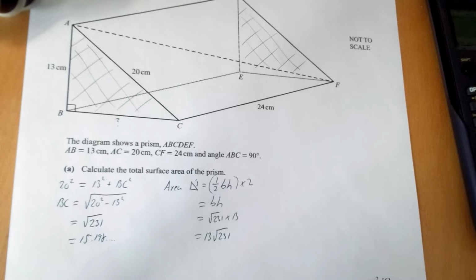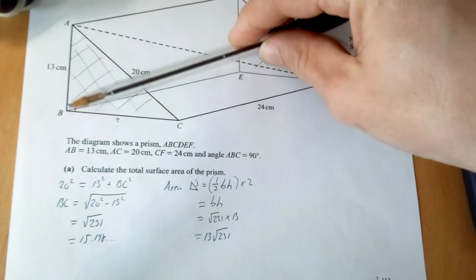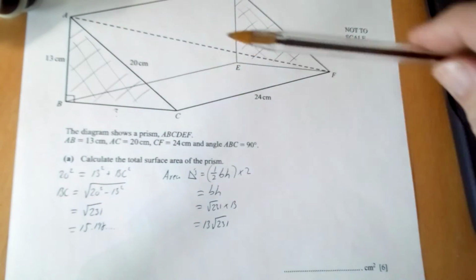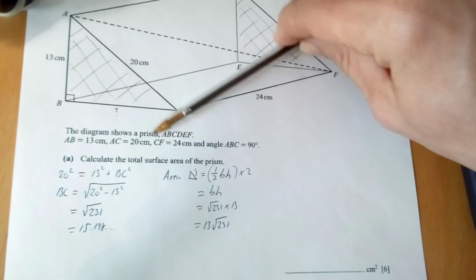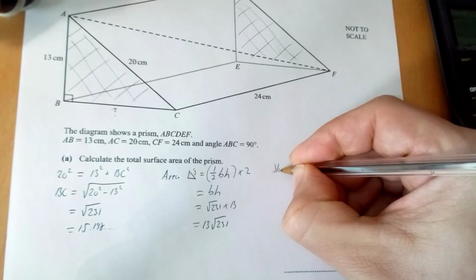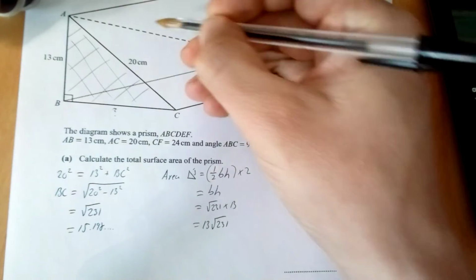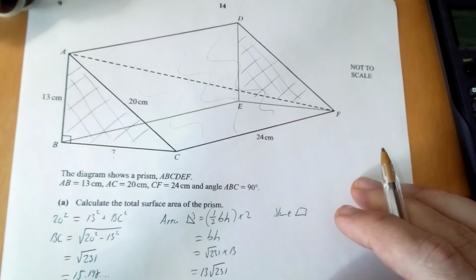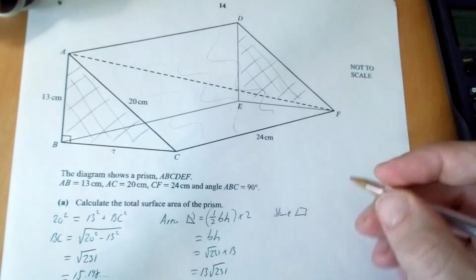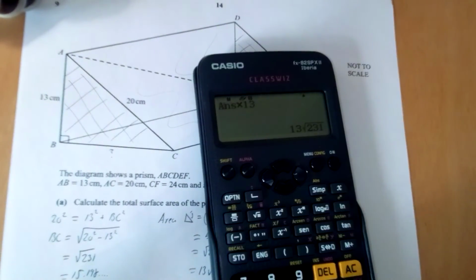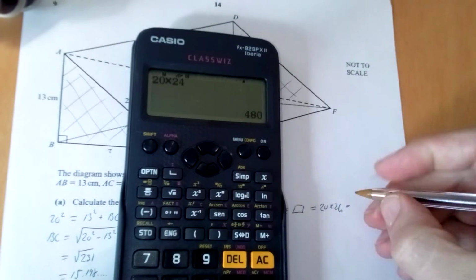is the other faces. So what other faces are there? There is the left side face, there's the bottom, and there's the slanted one, and they're all rectangles. So let's start with the slant rectangle, I'll call it. Slant rectangle, and that is this one over here. Okay, and then we've got the length and the width. So it's as easy as 20 times 24. Let's do that quickly. 480.